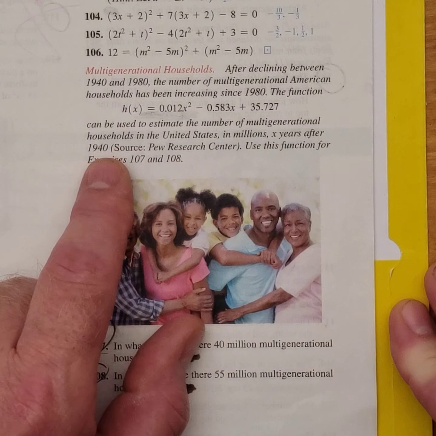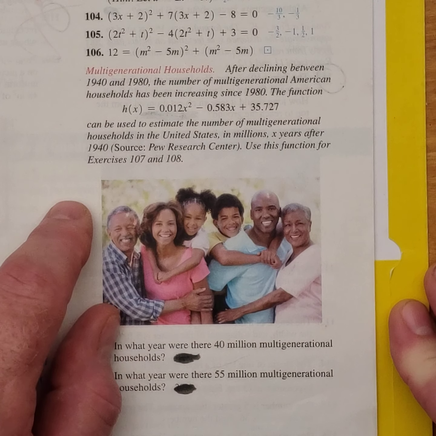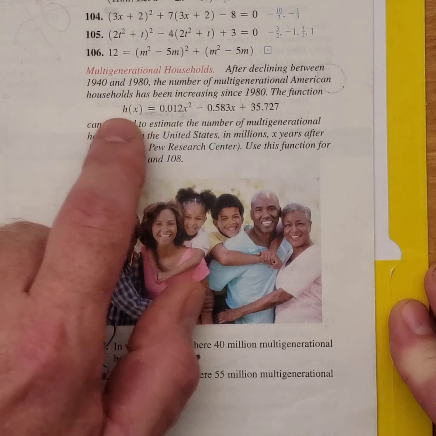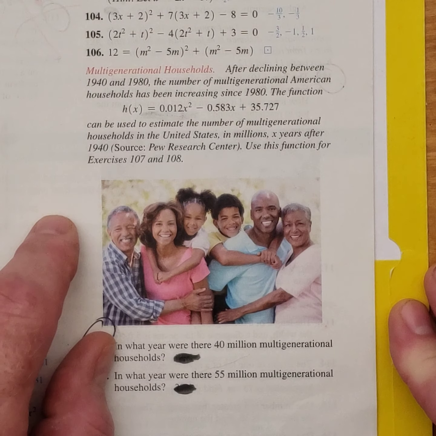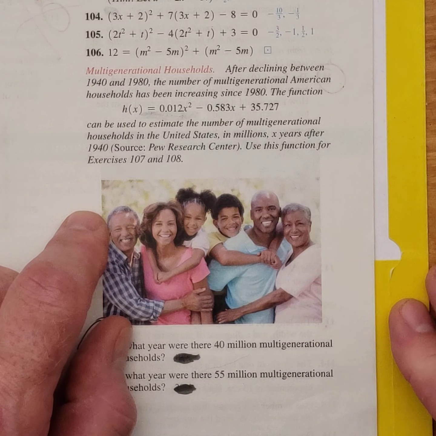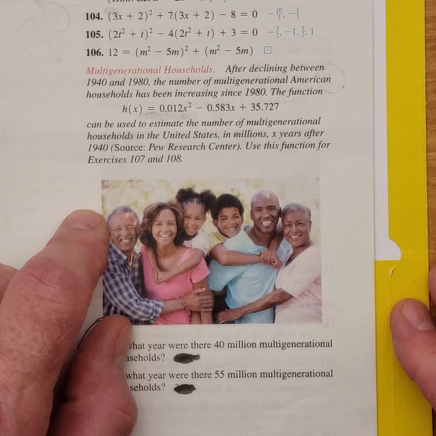X years after 1940, and then the source, I don't really care about that. So what we've got here is a function, and the number that we put into the function, x, is how many years since 1940. So in 1950, we would put a 10 in for x because it's 10 years since 1940.